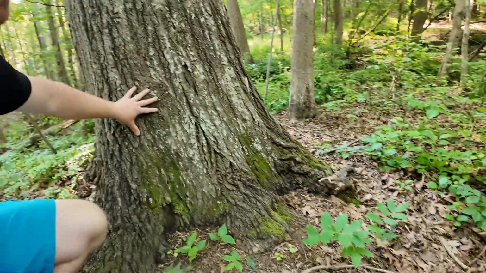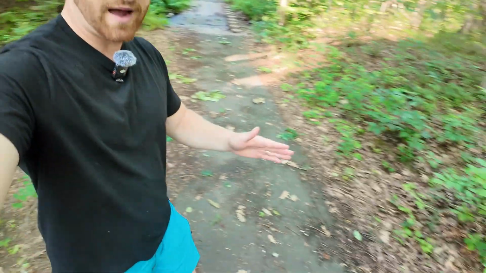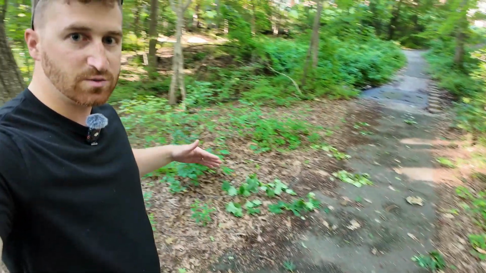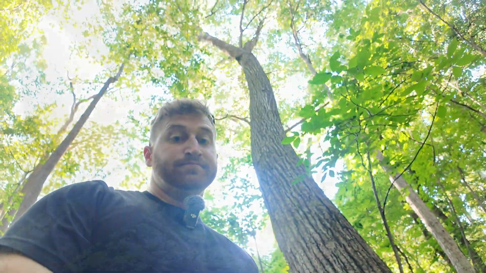So guys, I think this tree potentially has a solid future. Unfortunately, there is this path that kind of cuts through that tension wood on this side. But in any case, guys, you got to respect the Titan, but just know there could be a large downfall.